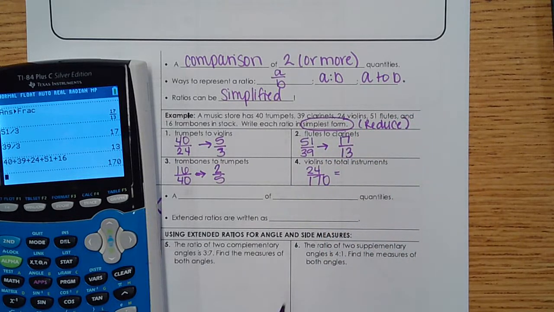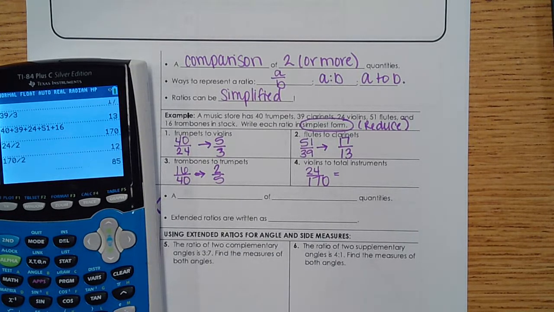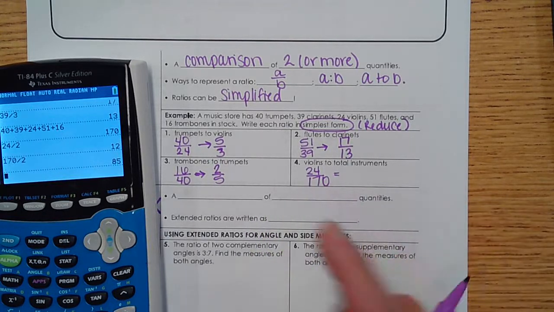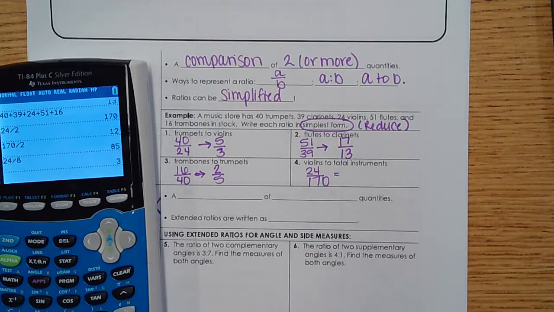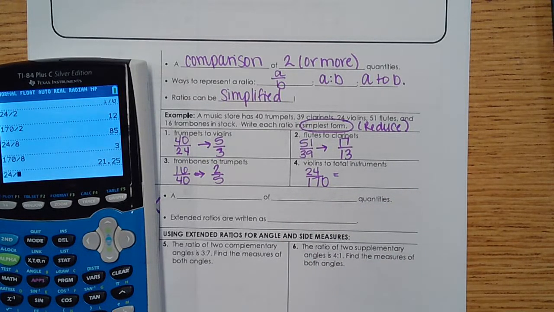I can try dividing those by 2, so I get 24 divided by 2, 12, 170 divided by 2, 85. I think I can reduce it farther than that. Let's try a bigger number that goes into 24. 24 divided by 8, 3 times. 170 divided by 8. Oh, that didn't work. Let's try 12. 24 divided by 12, 2. 170 divided by 12.